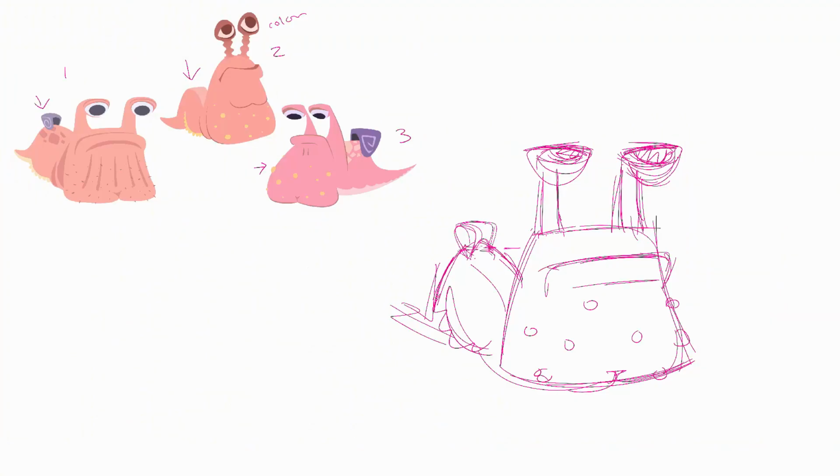Yeah, and I think having the eye stalks more straight vertical sort of reinforces the squareness of the design, rather than having these slopes, where the slopes make him look tired. I think that having them more squared out makes him look more stubborn.